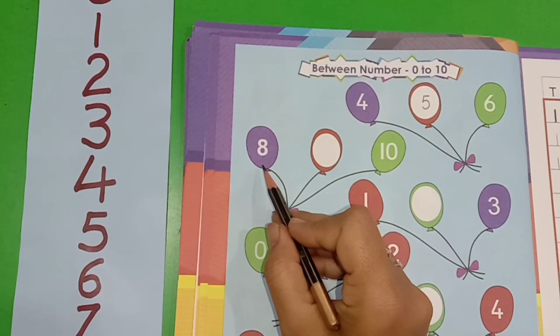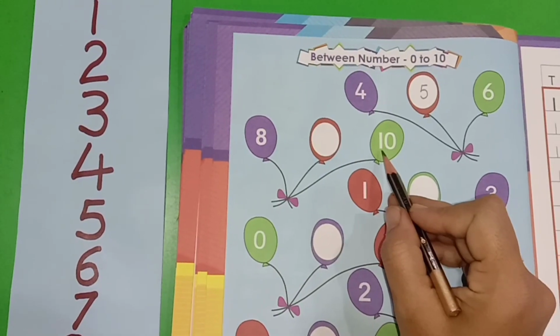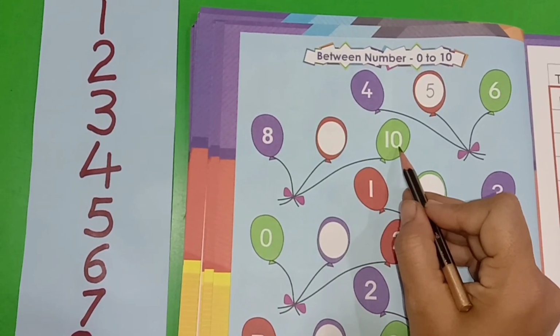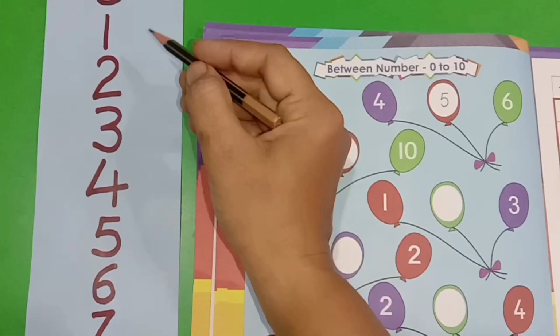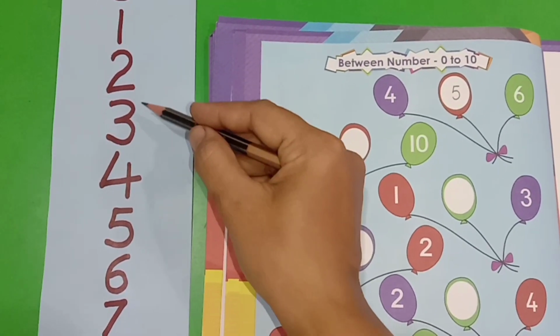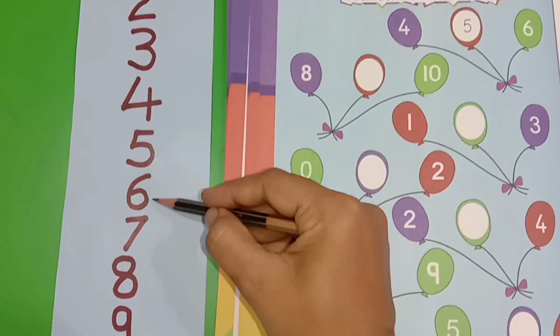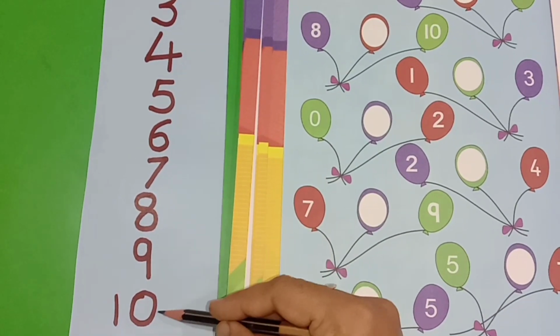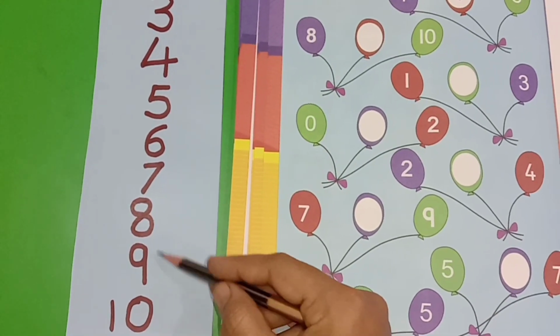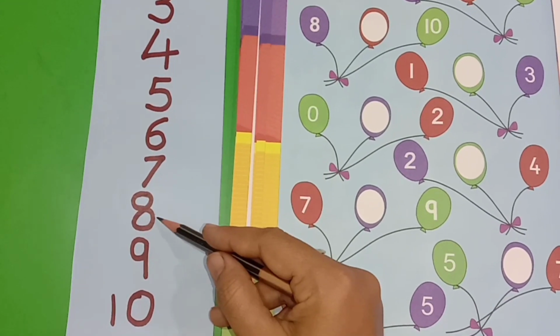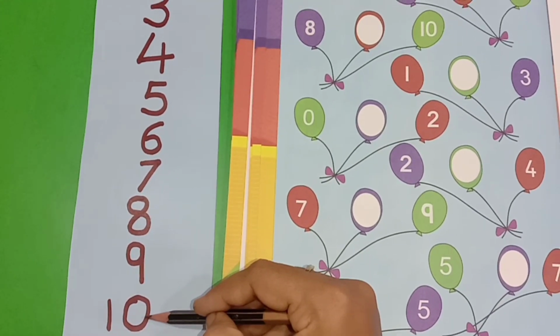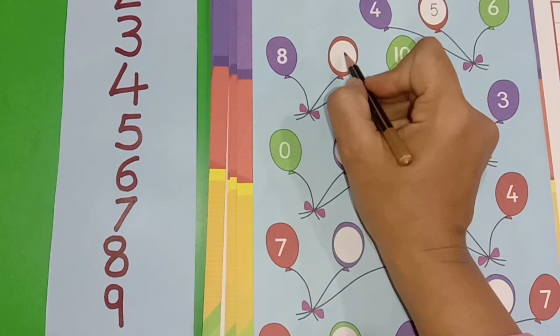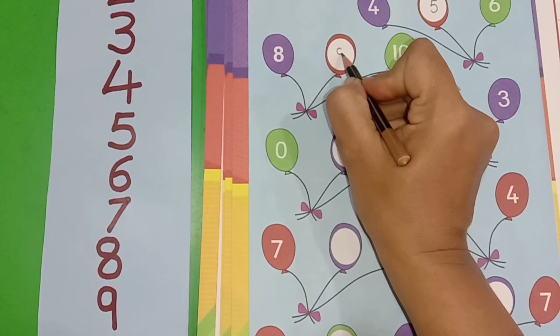Which number is this? Number 8, and this is 10. So we will find out which number comes between 8 and 10. 1, 2, 3, 4, 5, 6, 7, 8, 9, 10. So number 9 comes between number 8 and 10. So we will write here number 9.